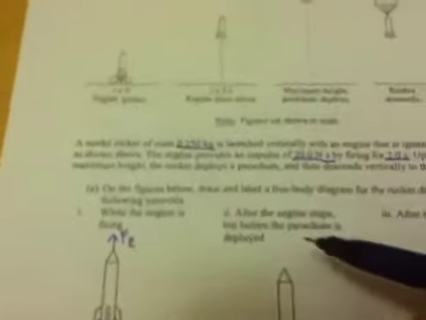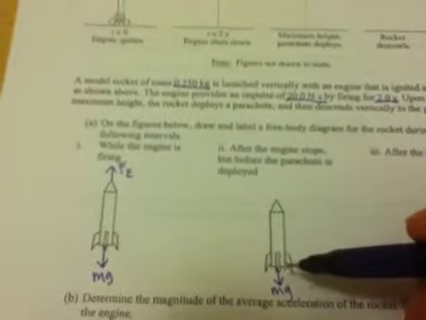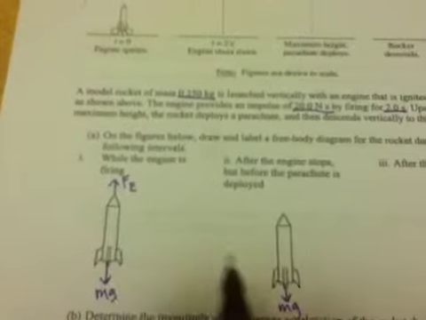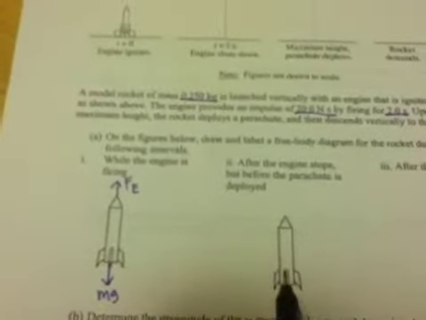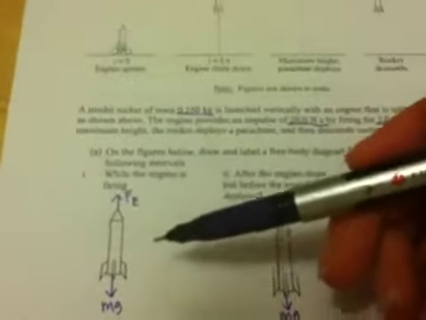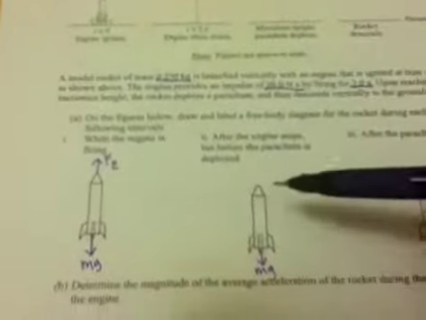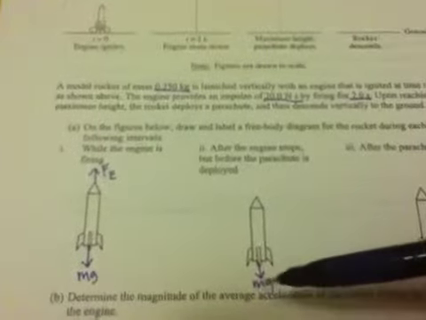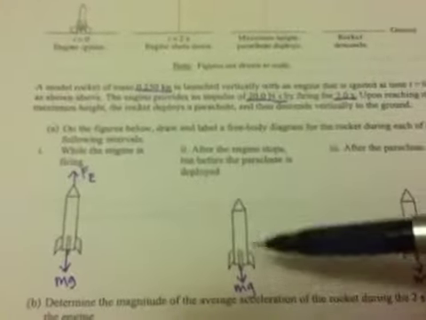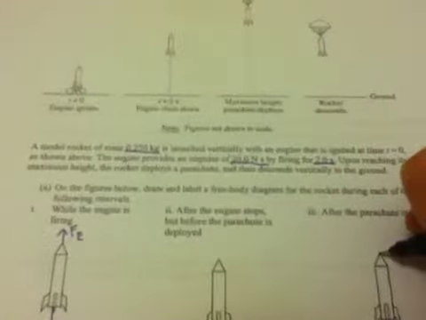All right, then after the engine stops, before the parachute is deployed, look, we just have this mg right here. So note that in both of these, we do have unbalanced forces because this is initially starting out at 0 and then it begins to accelerate upwards. But then once this force stops, we now only have a downward force, meaning our forces are no longer balanced, meaning we have acceleration. Then right here, again, we have our mg, but now we have got the parachute. All right, and we're just going to call this tension because it's going to be strings attached to the parachute.